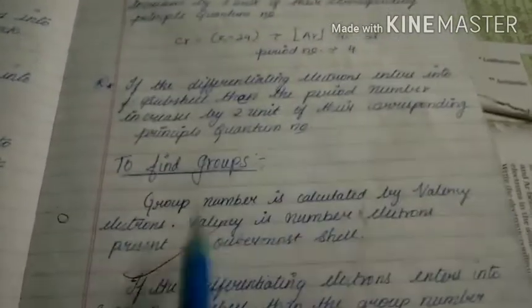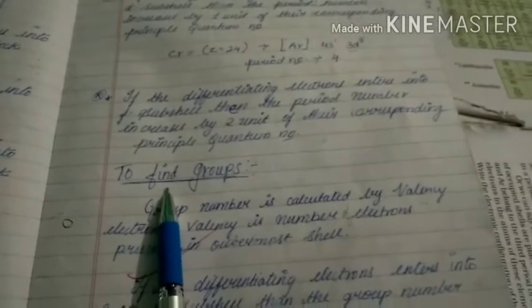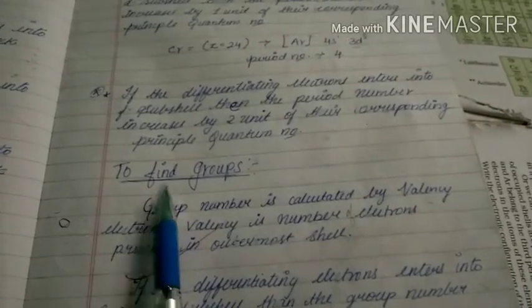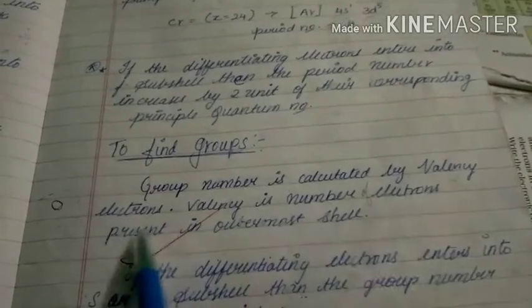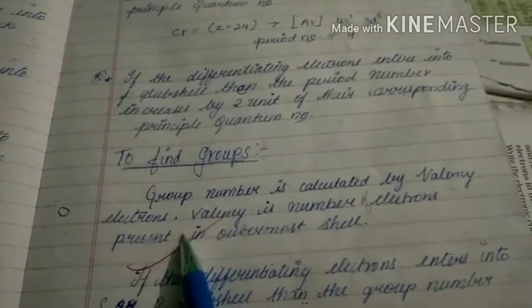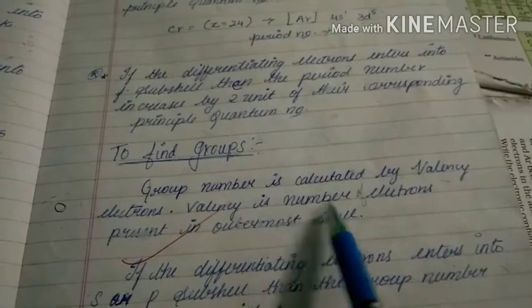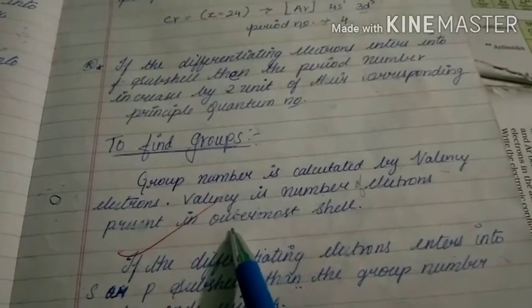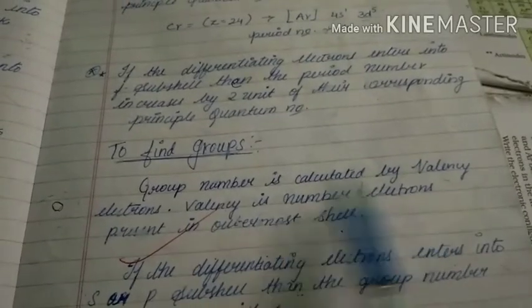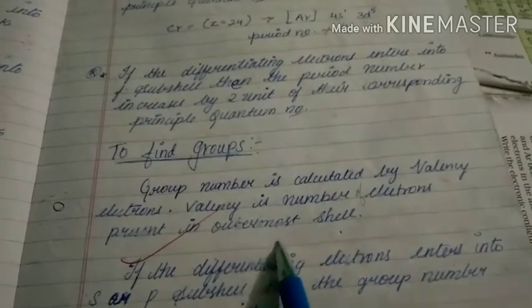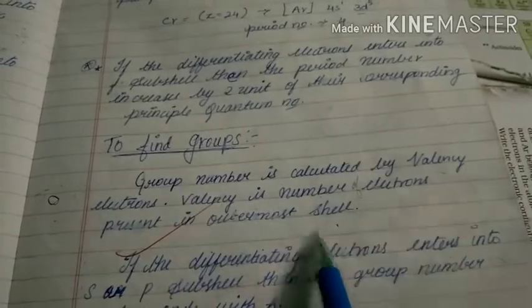Next, to find groups. That means how to find the group number of the element. Group number is calculated by valence electrons. Valence electrons means the number of electrons present in the outermost shell, or outermost orbit.